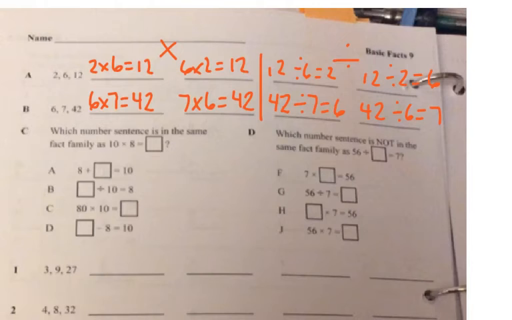For letter C, it asks which number sentence is in the same fact family as 10 times 8 equals. First thing, let's find the answer that goes inside the box, which is 80. So now I'm going to put the number 80 inside each one and check to see which one is a true statement. So A, 8 plus 80 equals 10. Well, that's not true because it would actually equal 88, so A is out. B, 80 divided by 10 equals 8. That looks like that's true.